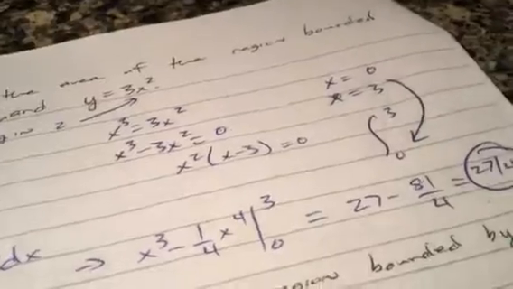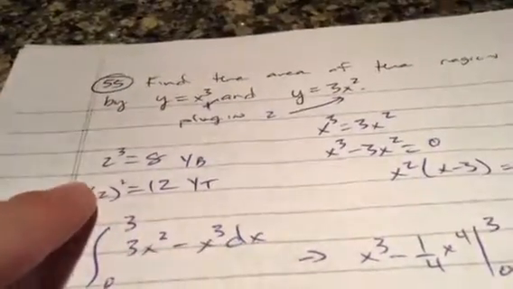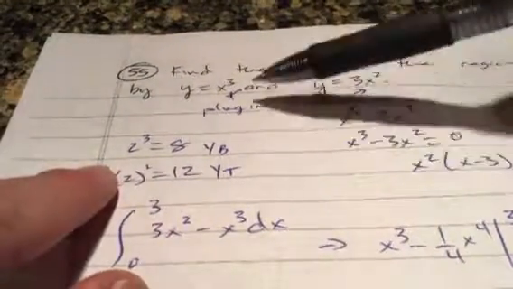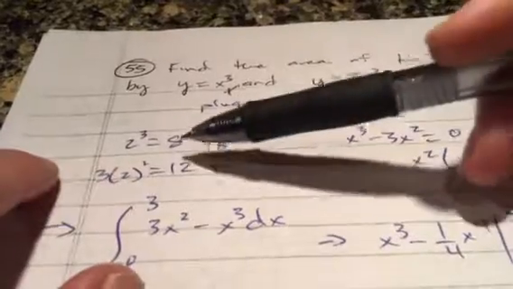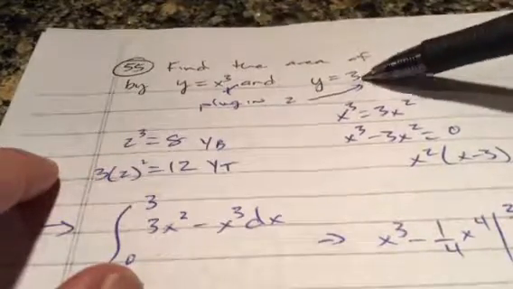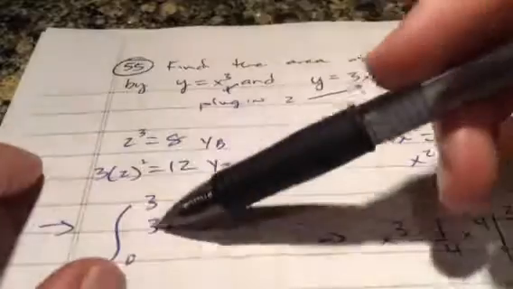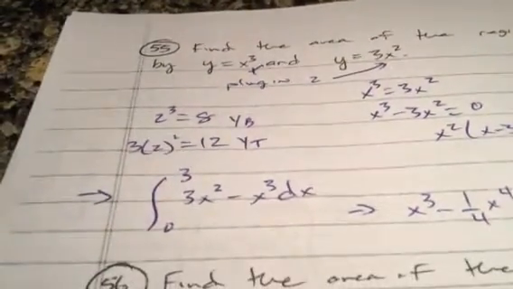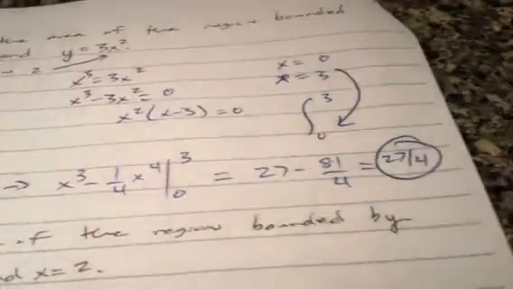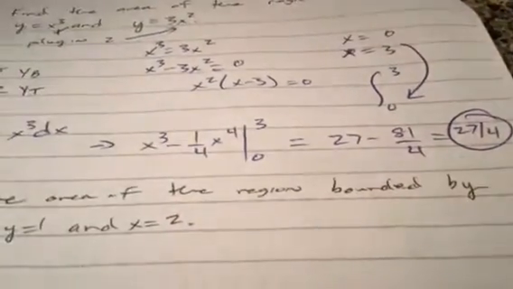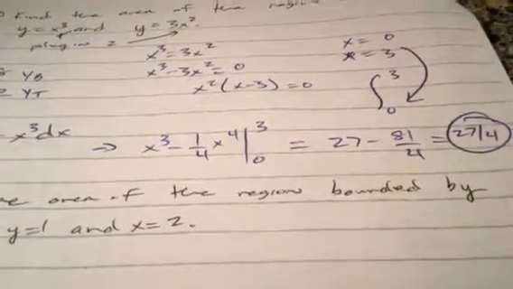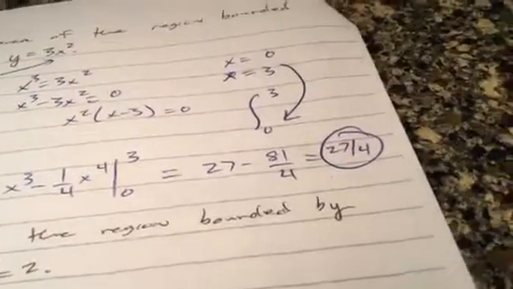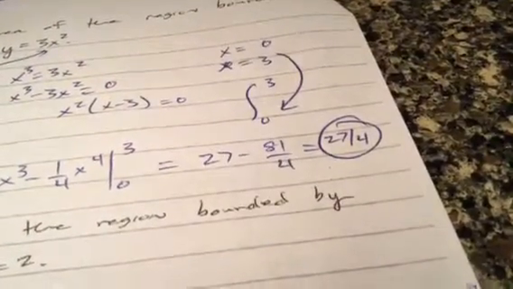Plug in a number that's between 0 and 3. So in this case, 2 would be a good number. Plug 2 in there, plug 2 in there. 8 and 12. 12 is bigger, so that's y top. That's why we're going to have this minus this. All right, we're going to integrate that. We get 27 again. We're evaluating that from 0 to 3. All right, we get 27 over 4.